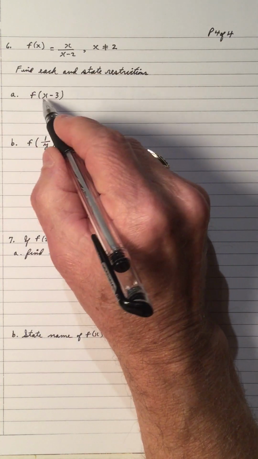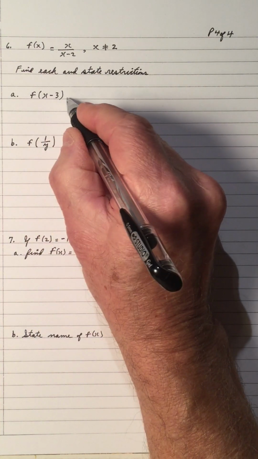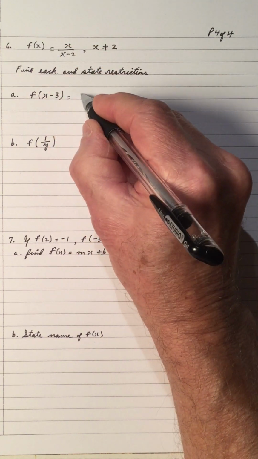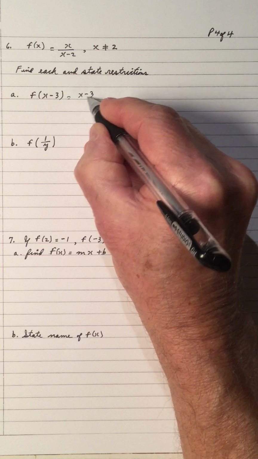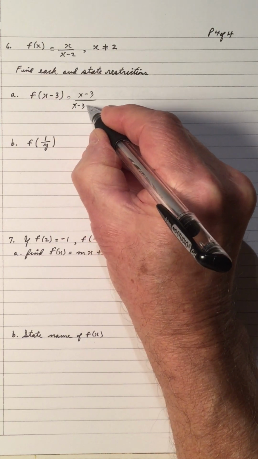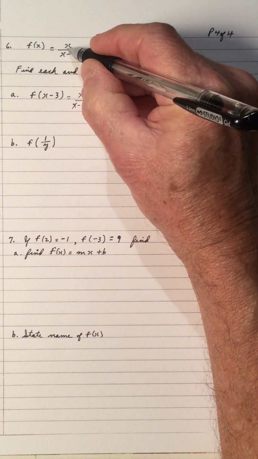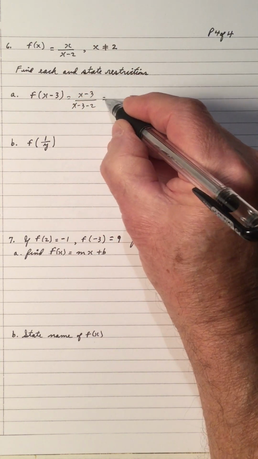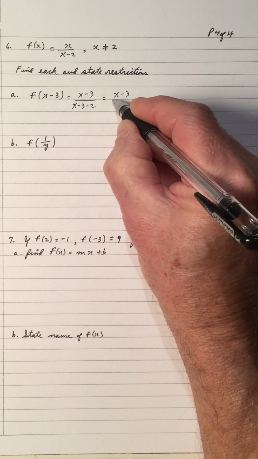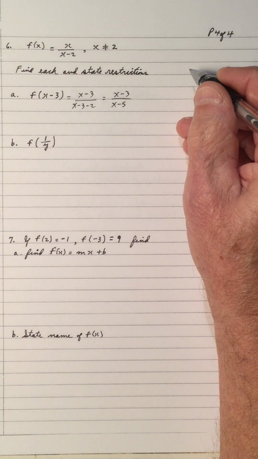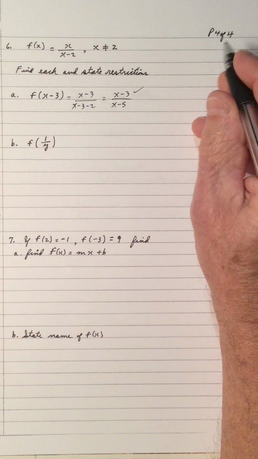Find each and state the restrictions. So we're going to find f of x minus 3. So x minus 3 is going in place of x. So x minus 3 went right there, and x minus 3 went right there. You simplify that, you get x minus 3 over x minus 5. So that's what we found.